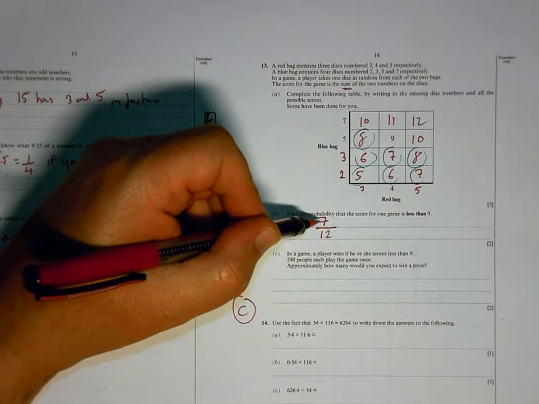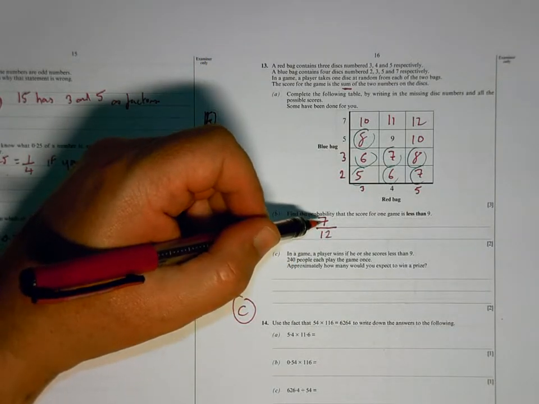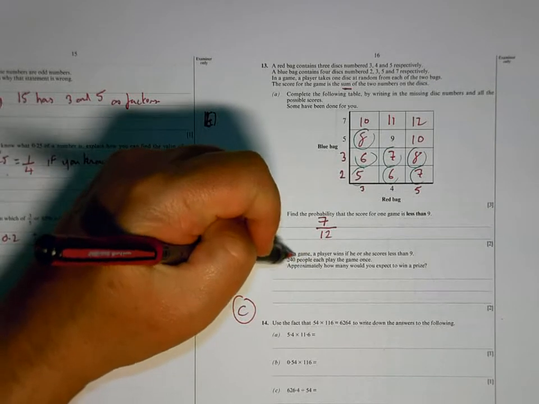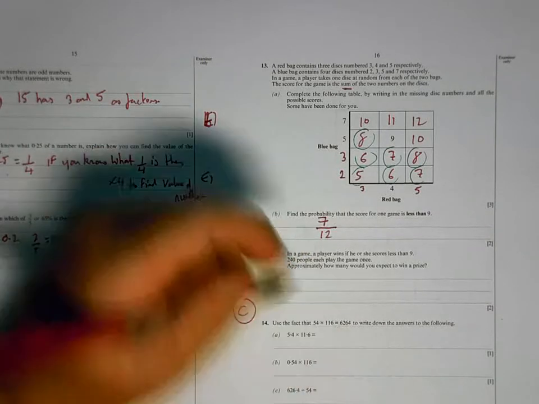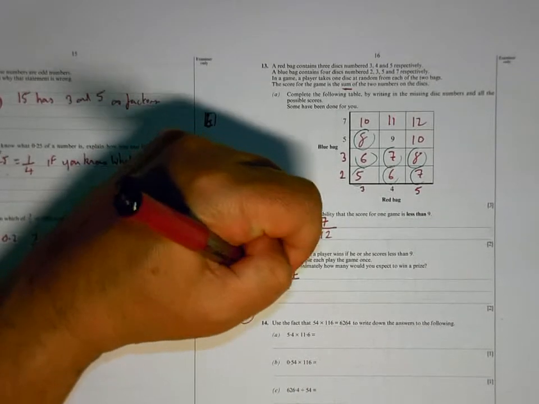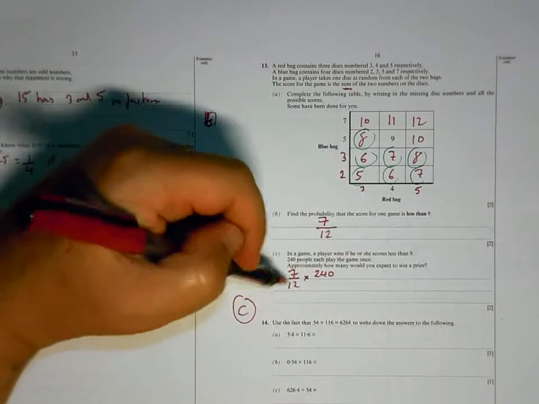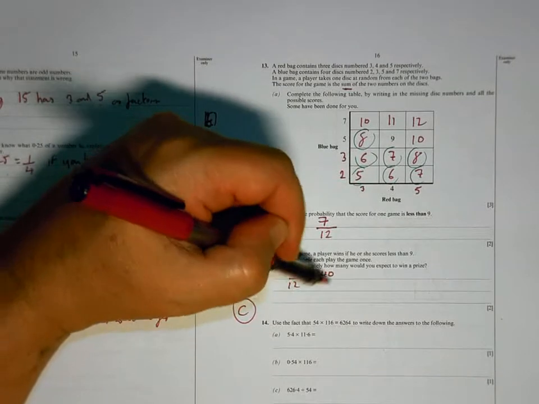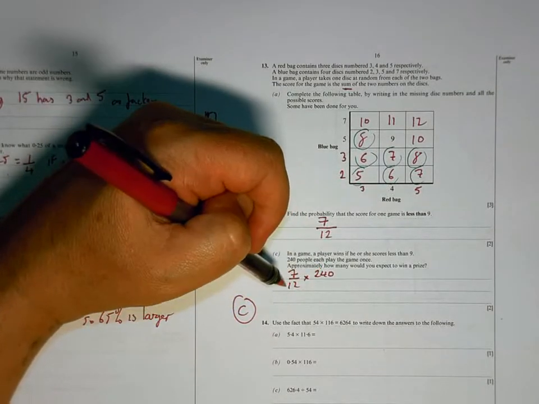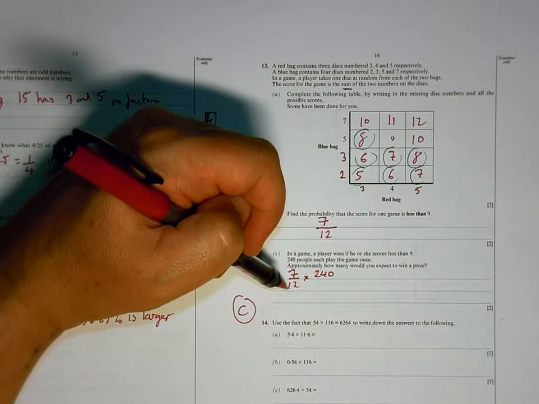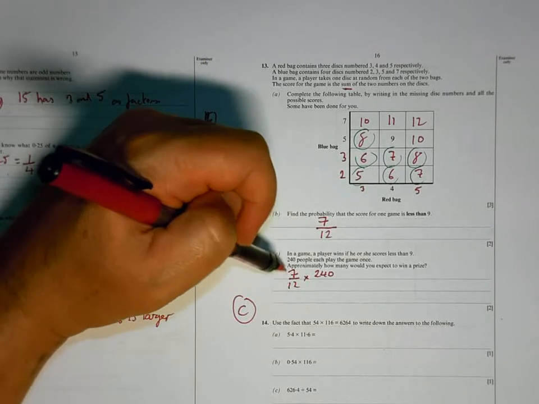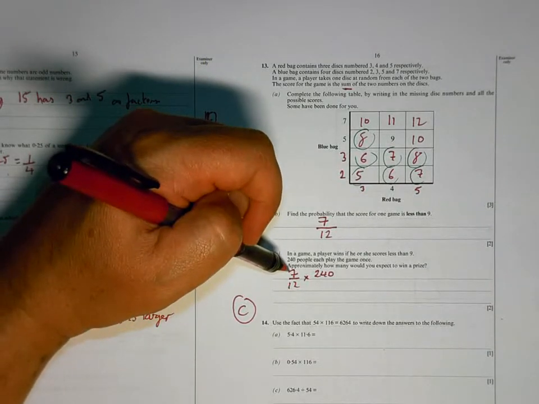So if 240 people play the game, what we need to work out is 7/12 of 240. We need to divide 240 into blocks of 12, and in each block of 12, 7 will be winners. So 12 into 240 is 20.